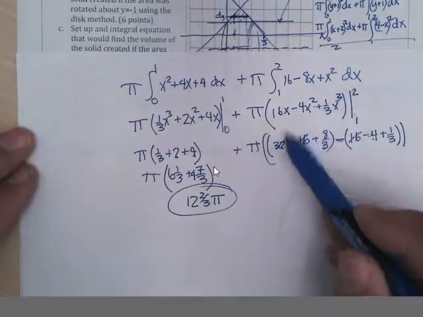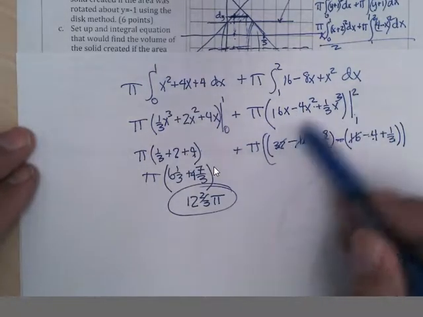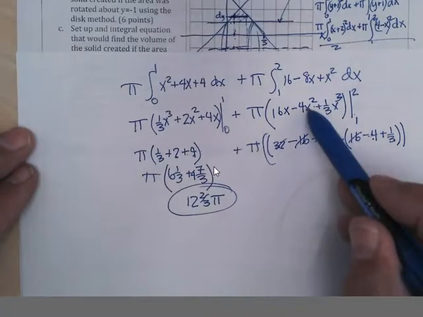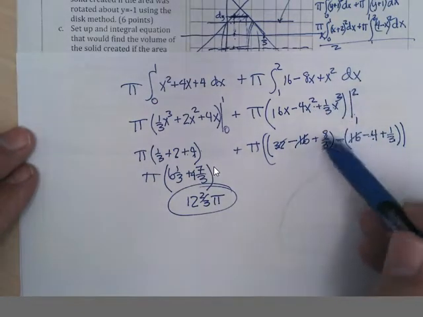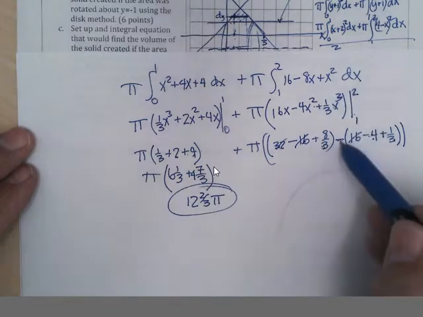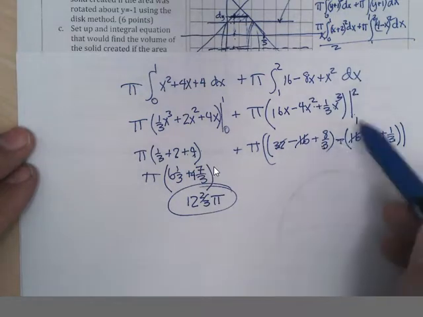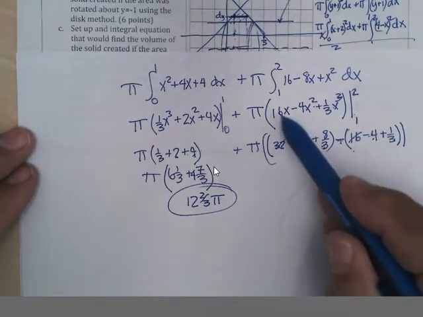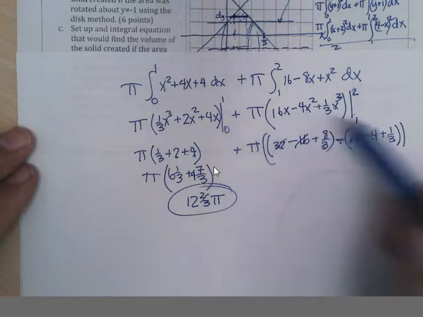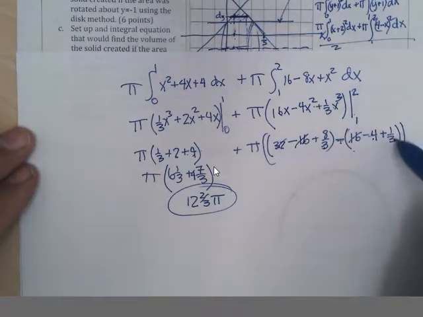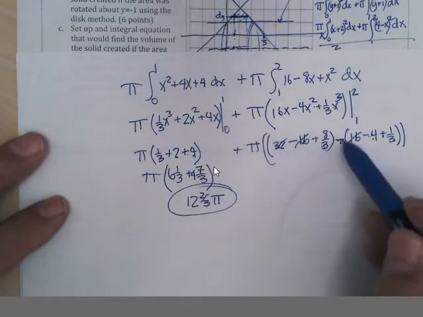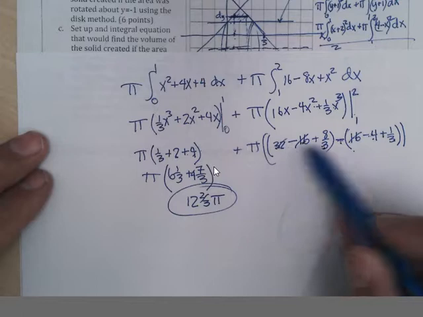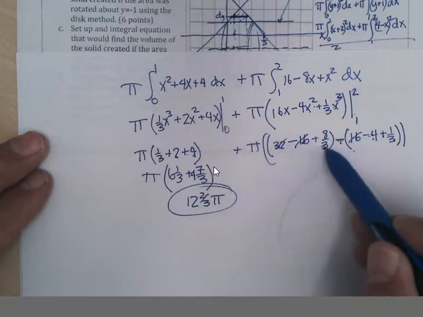I put in 2, I get 32. 2 times 2 is 4, times 4 is 16. 8/3 minus, 1 in there is 16 minus 4 plus 1/3. So 32 minus 16 is gone. And I get 8/3.